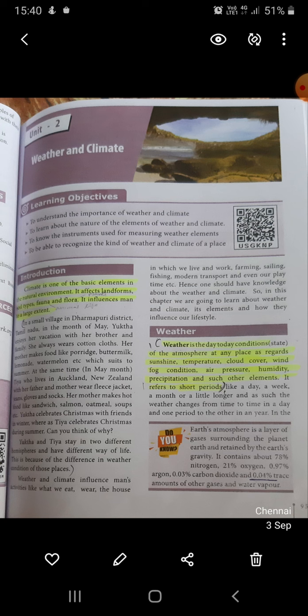Weather and climate influence man's activities like what we eat, the house in which we live and work, and also farming, sailing, fishing, modern transport, and even our playtime, etc. Hence, one should have knowledge about the weather and climate. So, in this chapter, we are going to learn about weather and climate, its elements, and how they influence our lifestyle.